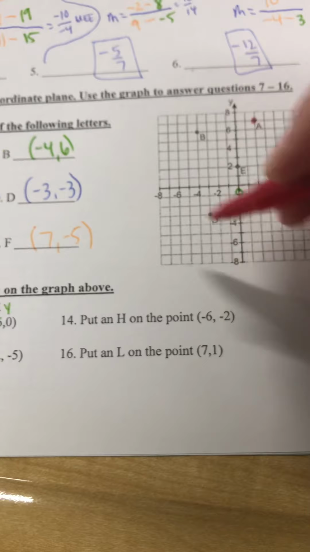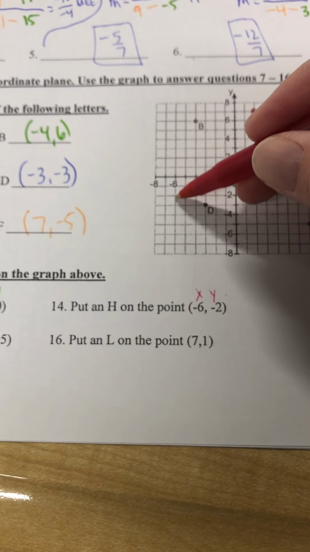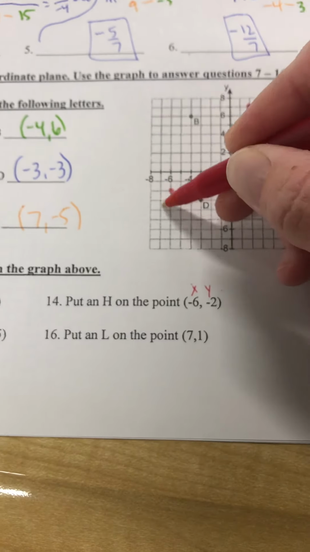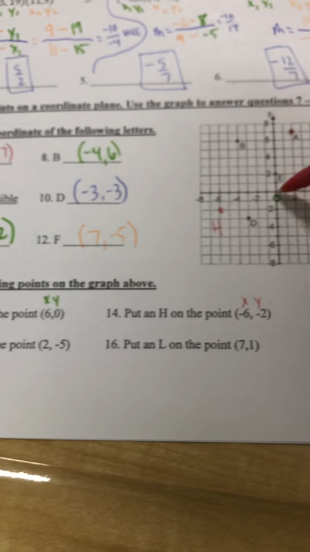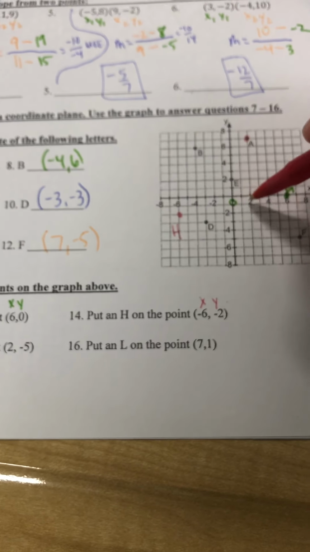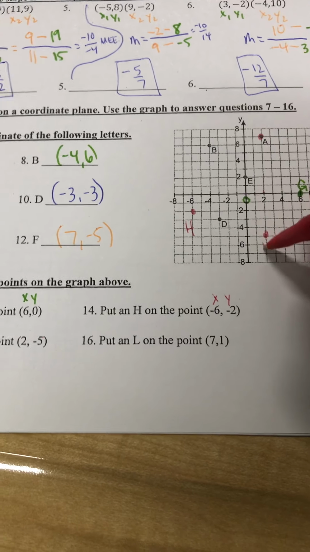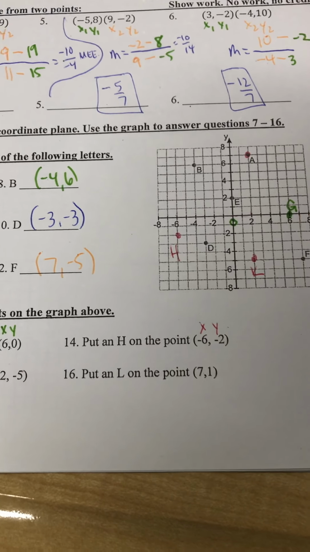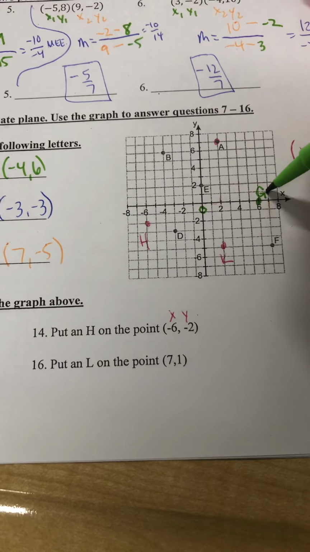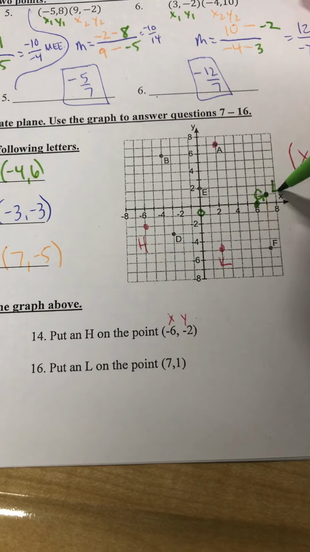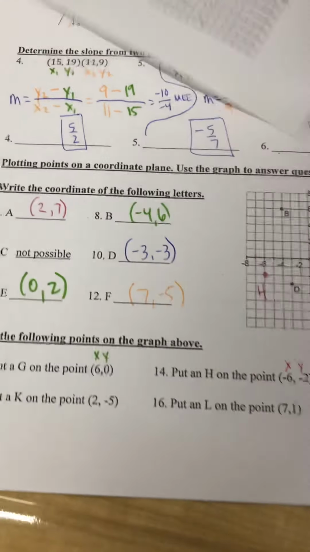Okay, looking at this one, this says go on the x to negative 6 and on the y to negative 2, and that's where we're going to put H. This one says 2, negative 5, so I'd go to the right 2 and down 5, and that's where I should put K. And last but not least, it says to the right 7 and up 1, so just right there, little buddy, is L.